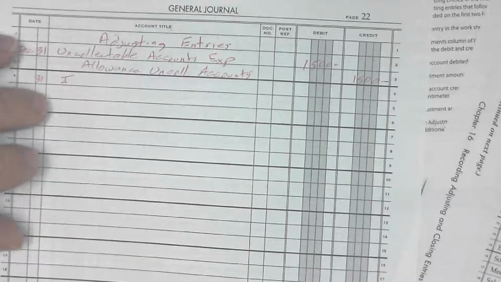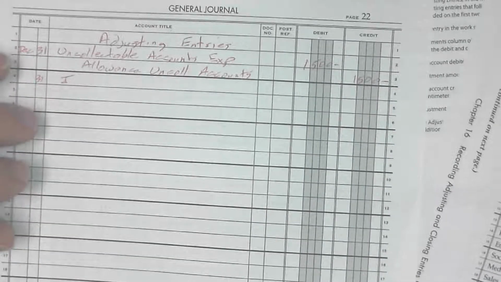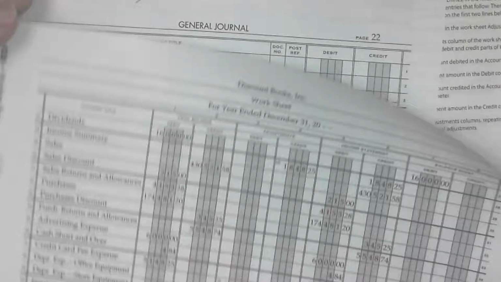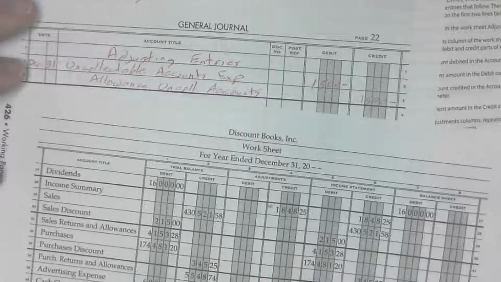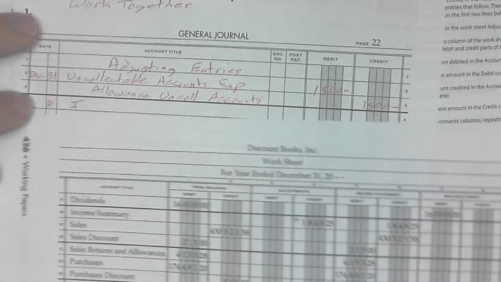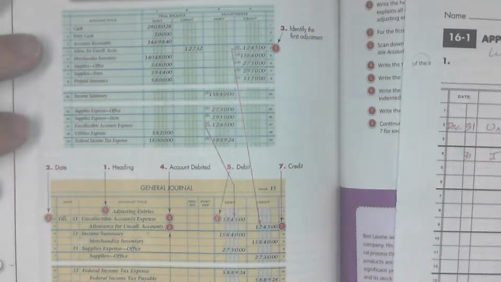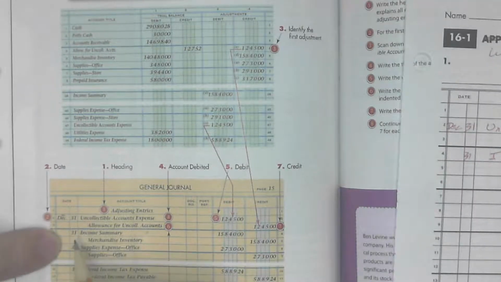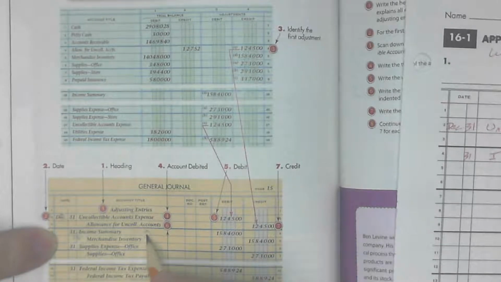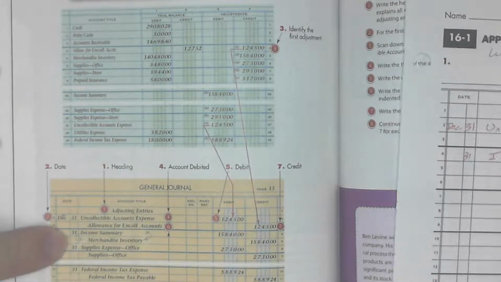Let me double check this. That doesn't sound right. Yeah, the book's got this one backwards. That's why I had the pencil on here. On this next line, the book has these out of order.